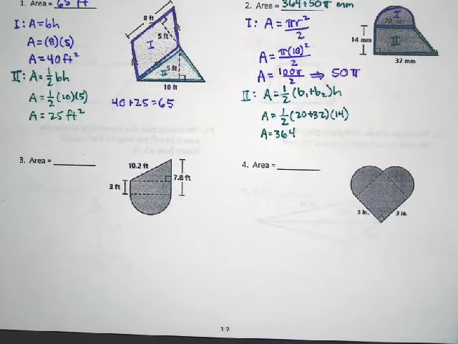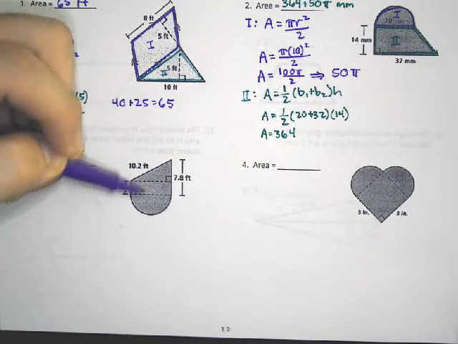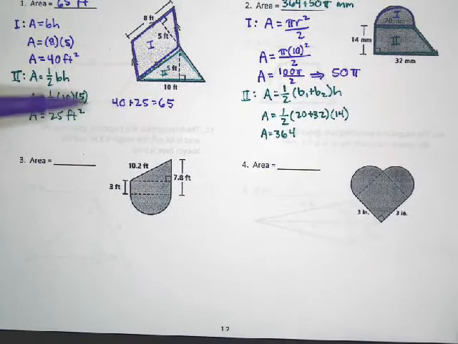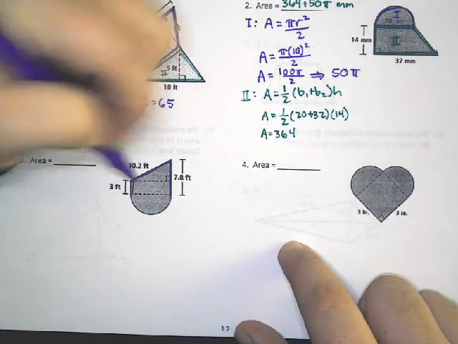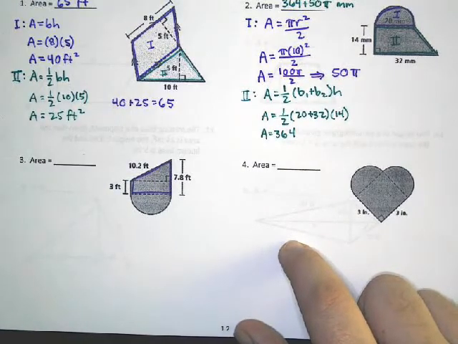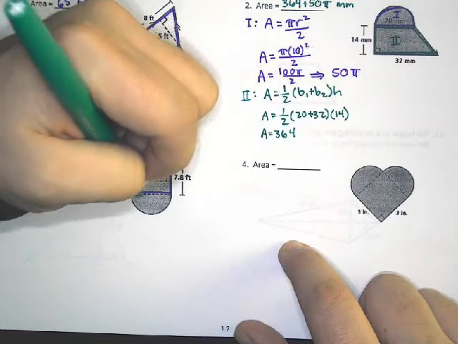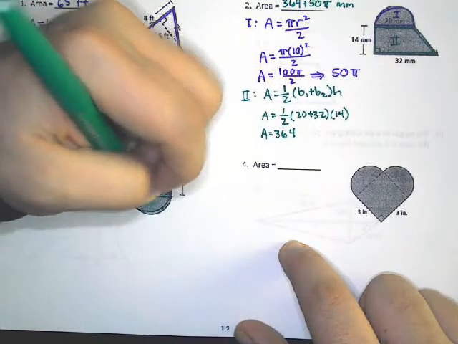There's a couple ways to do this. I would want to use the least number of simple shapes possible. I mean, I see a triangle and a rectangle and another semicircle. If you want to go that route, go for it. I think it's extra work. I would rather just use this trapezoid and this semicircle, okay?